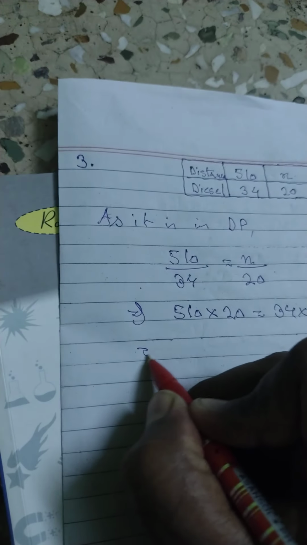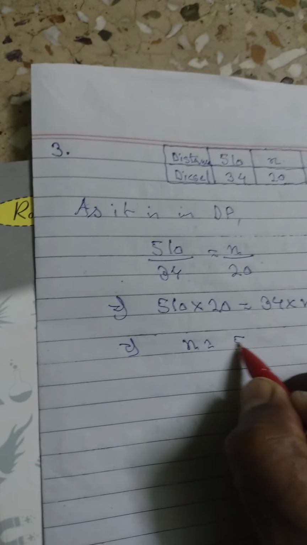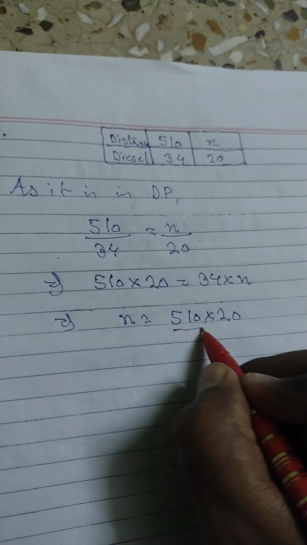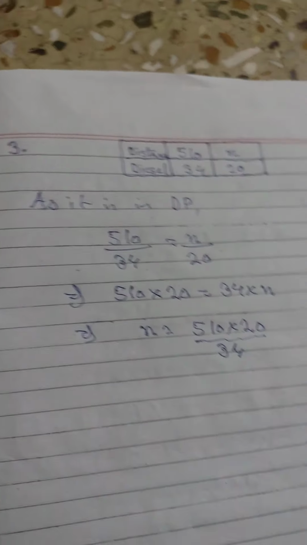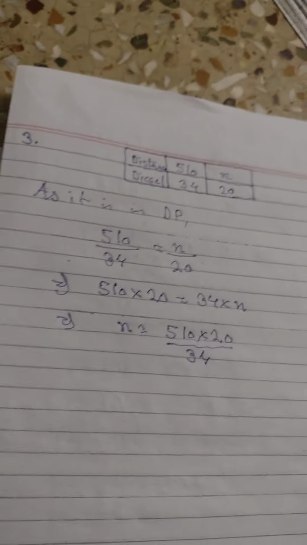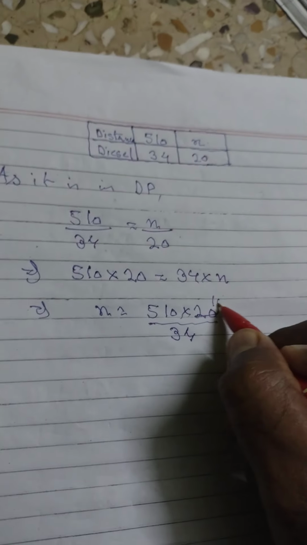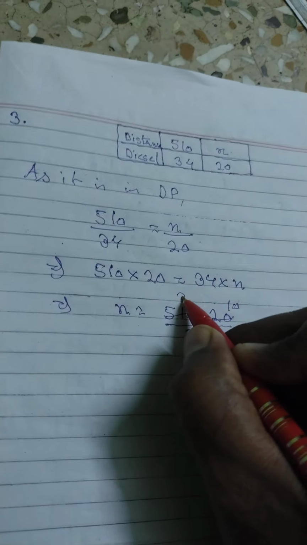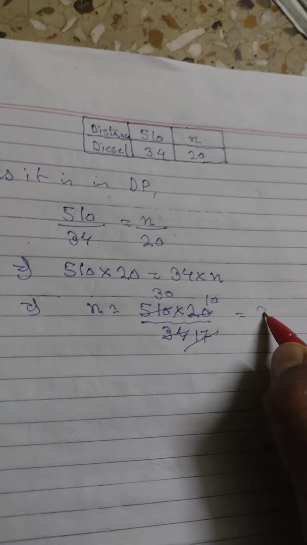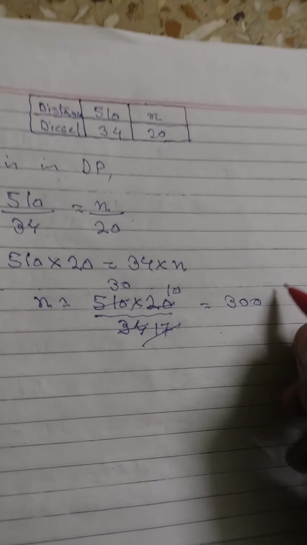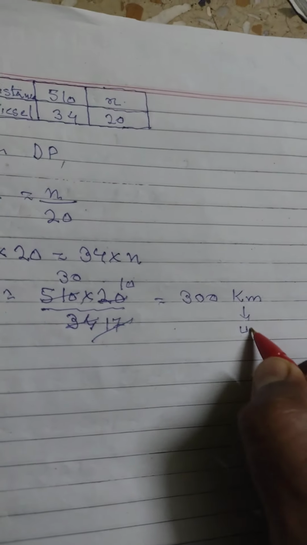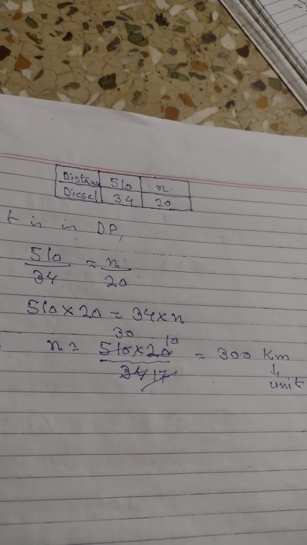Okay, x is equal to 510 into 20 by 34. Now you cancel it. Okay, so it will be cancelled, 2, 10, 17, so it is coming 300. So 300 will be the distance, so you must write the unit. Okay, so kilometer is the unit, you must write the unit. So this is the process in which you will solve the sum.